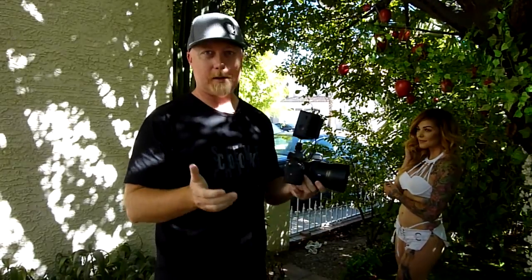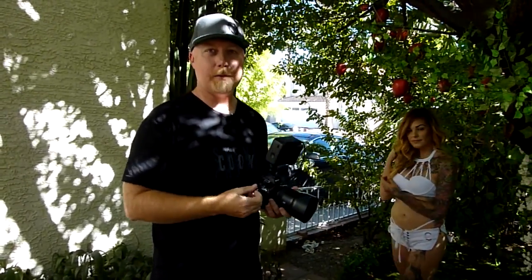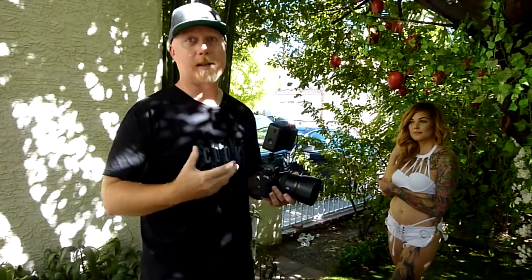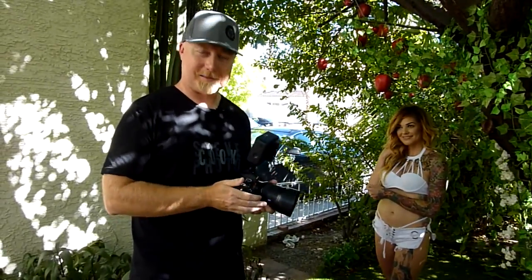Basically, try to always shoot at the base ISO of the camera, which is usually 100 or 200. That will get you the cleanest images, and only crank it up when your shutter settings or your aperture settings won't allow you to get enough light in. That's basically it.